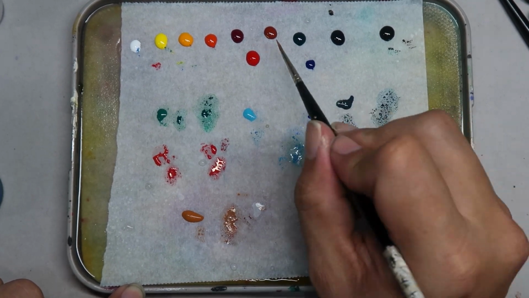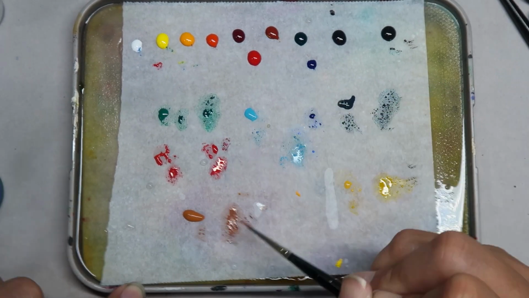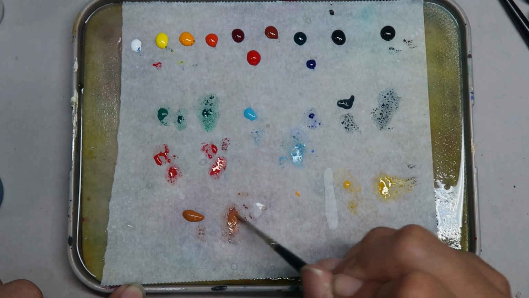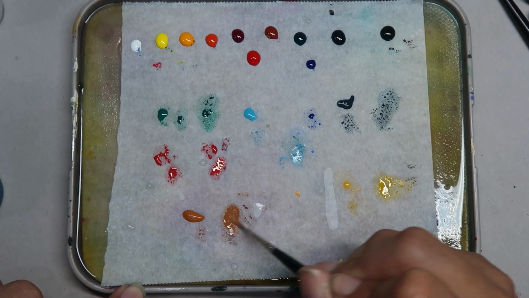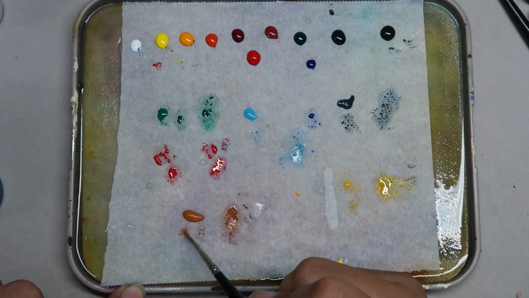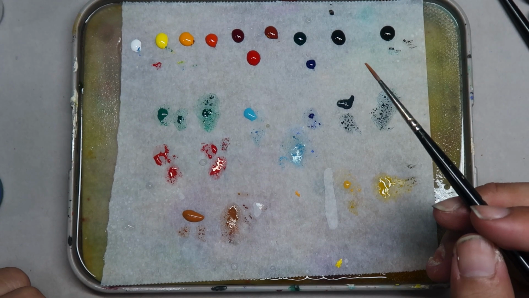So I think this itself is a useful exercise that you should try for yourself, because it gives you an opportunity to dissect each color into the different components, and you can try to mix them. And I hope you give this exercise a try for yourself too.